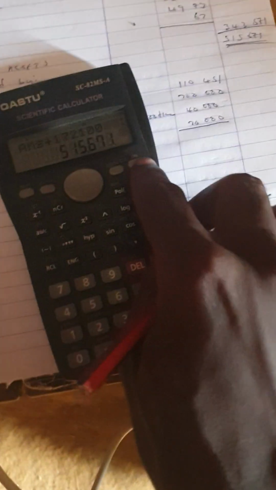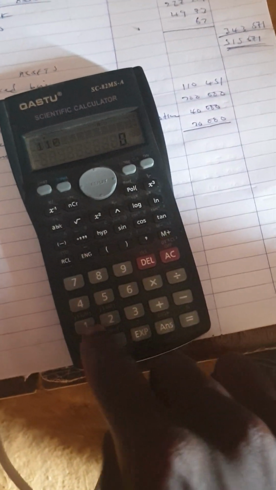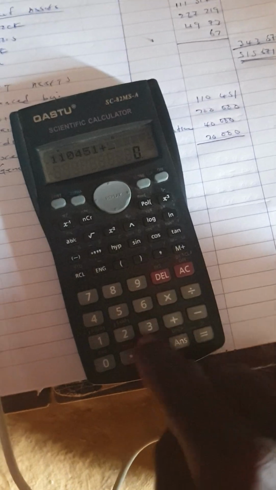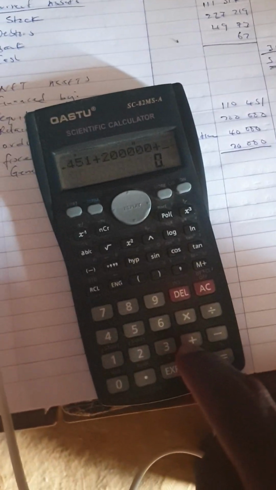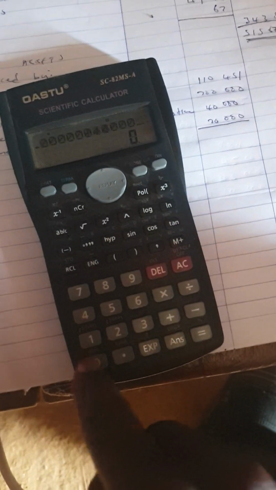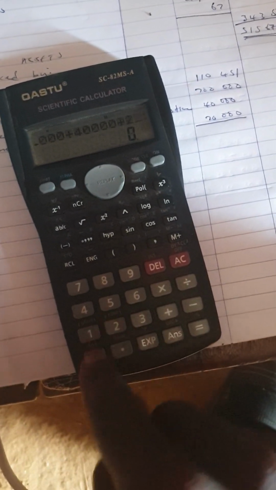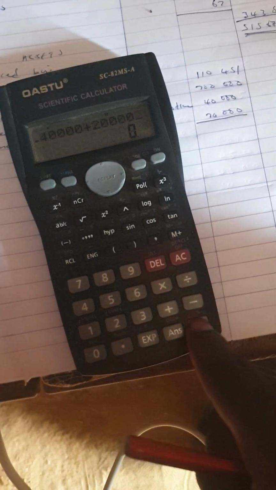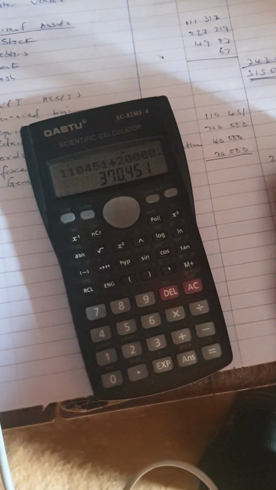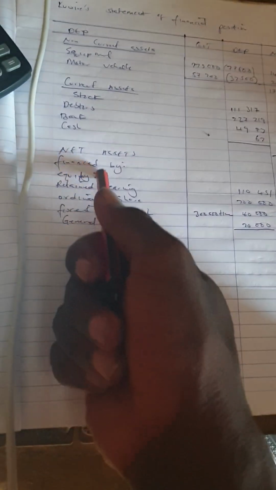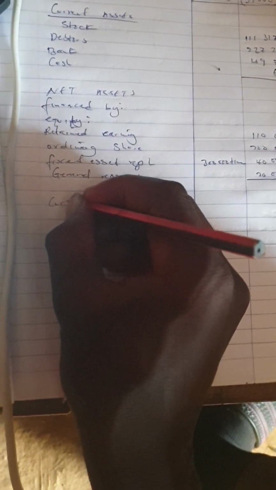So we have 110,451 plus 200,000 plus 40,000 plus 20,000. This is 370,451 as our equity part. Equity is made up of components, and these are the components that we have listed here. Then going forward, we have our current liabilities.